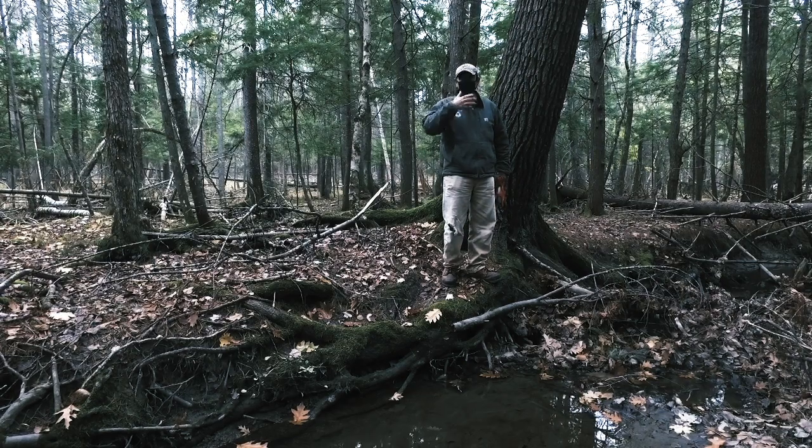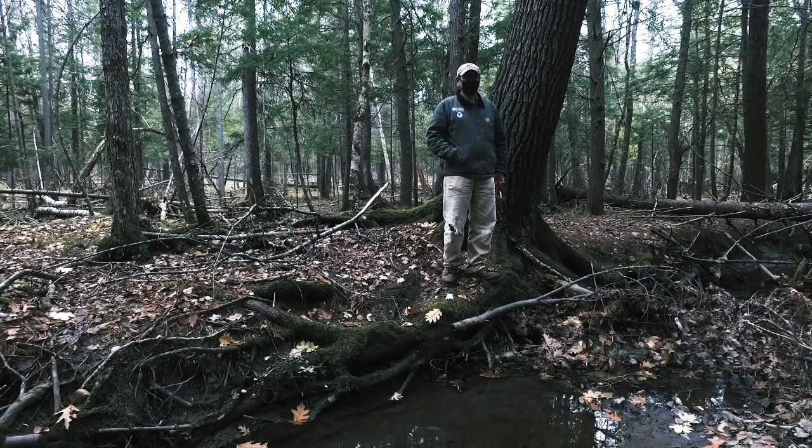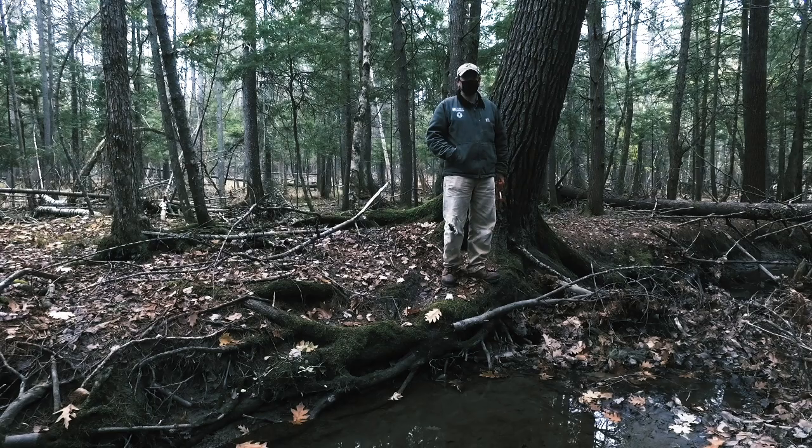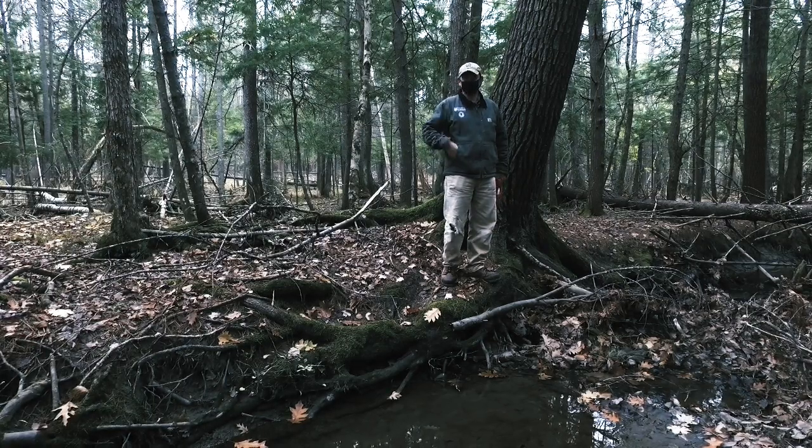you don't just go and do it. You need to figure some stuff out beforehand and work with your biologists and figure out if it's a place where it's actually needed. And then there are some benefits to putting wood back in streams.